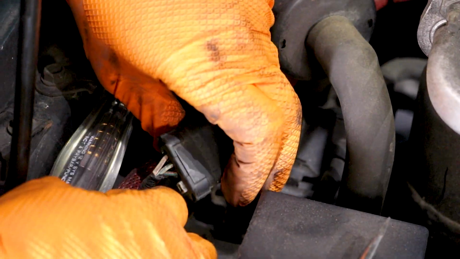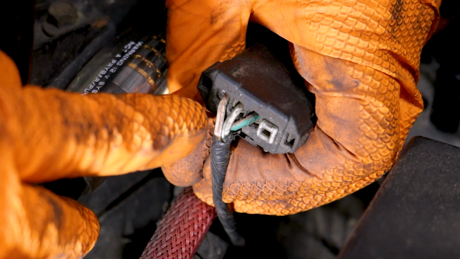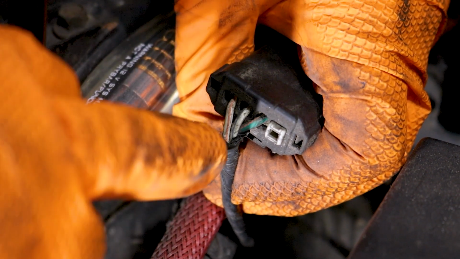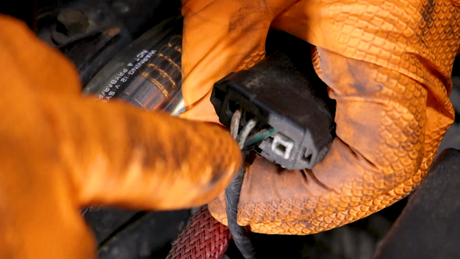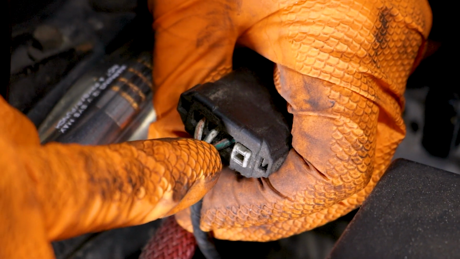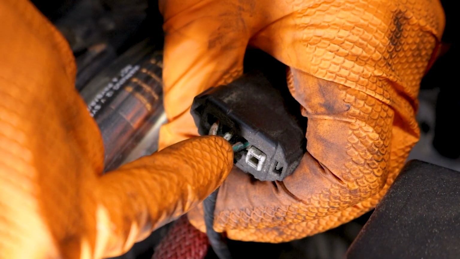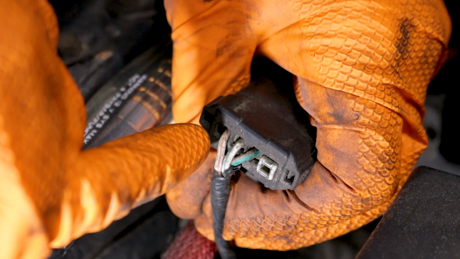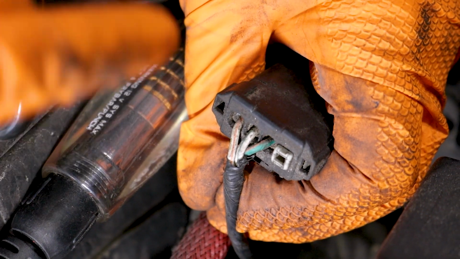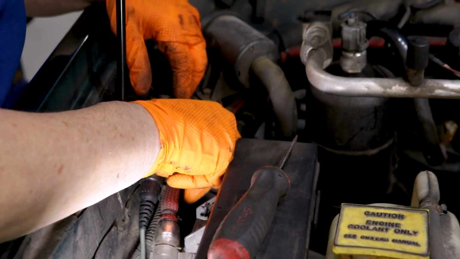I just want to show you the colored wires. So if you look real close here, the first one on top is white with an orange tracer. The middle one is white with a green tracer. And the bottom is a dark green with an orange tracer. That bottom one is our battery voltage with it running. And this top wire is what we're going to use for a tester once it's running to say if the pump is any good. So we're going to reconnect it.